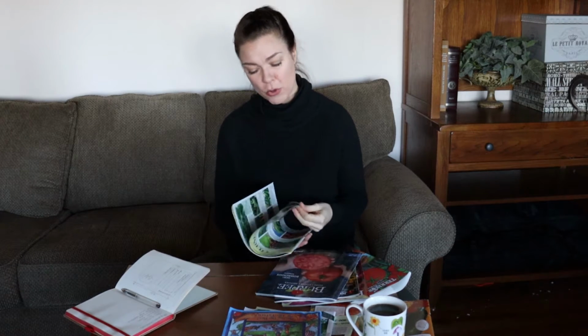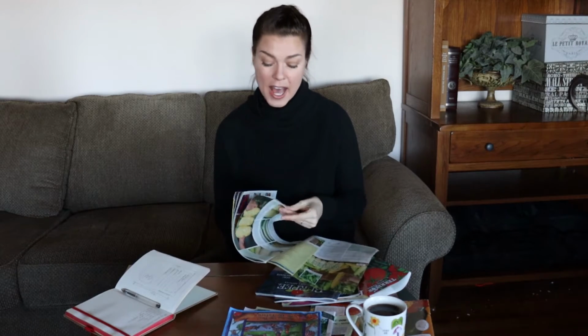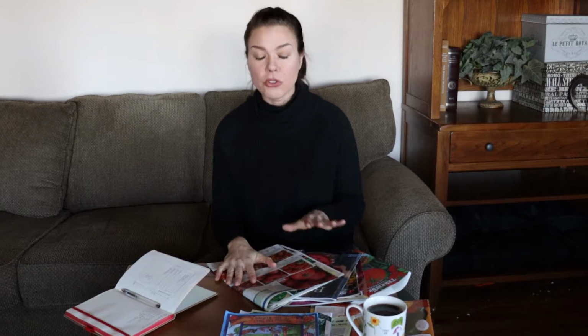It's really easy to get overwhelmed when you're flipping through these glossy, full color catalogs. I know the feeling, you just wanna plant everything. And that's okay. But as gardeners, we do need some tools and tricks to kind of wean down our wish lists. And one of the best ways to do this is to really learn how to read these gardening catalogs.